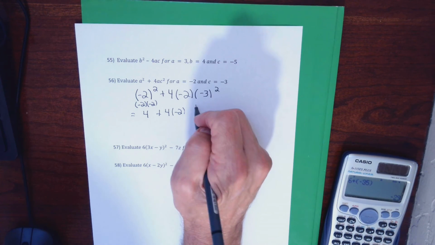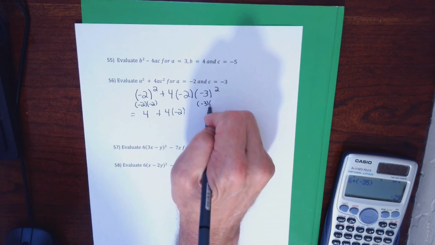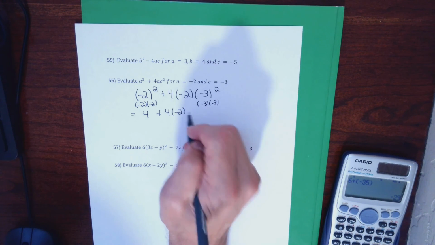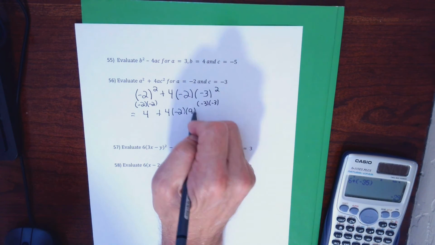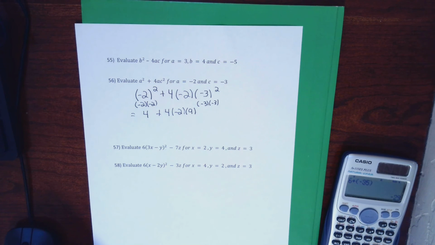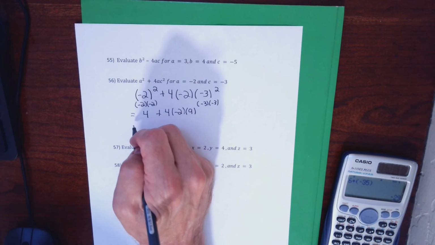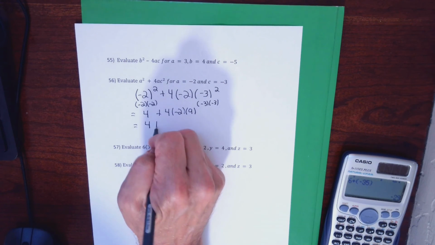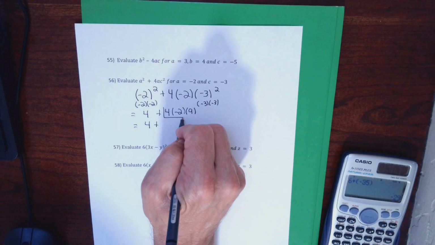And then I'm going to be lazy and do the second exponent first. -3 times -3 is +9. So done with the exponents. There really aren't any parentheses I need to deal with because there's not parentheses that are more than a single number. And now multiplication from left to right.